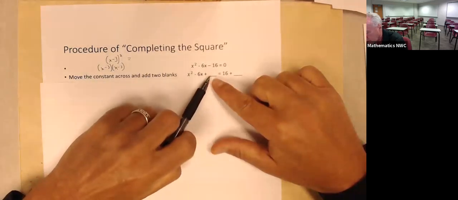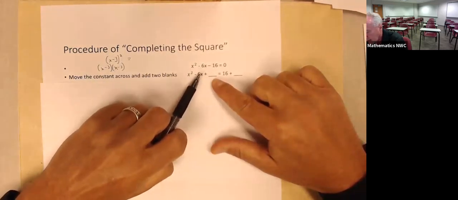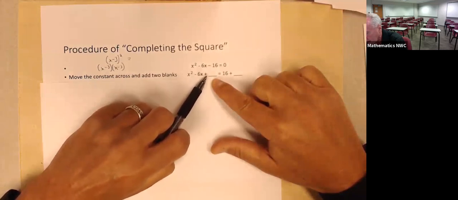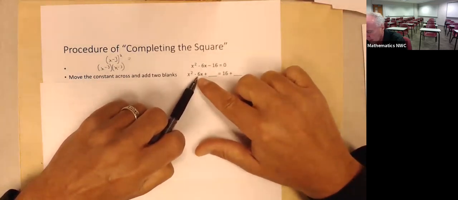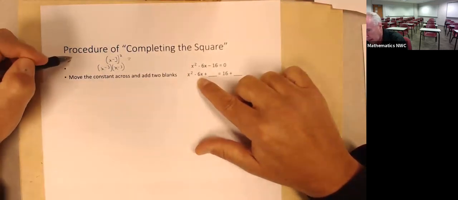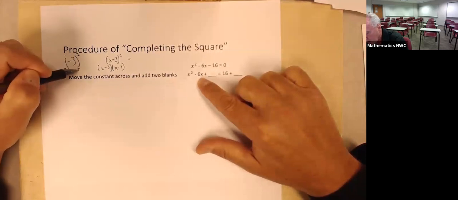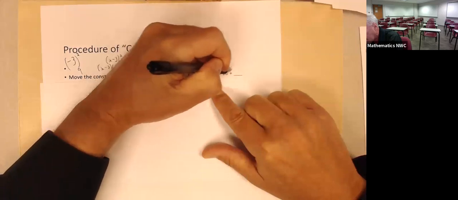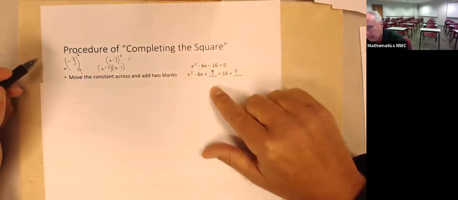So here's how I choose this perfect number. I take half of the x term and square it. I'm going to say that again. Half of the x term and square it. So what is half of a negative 6? Half of a negative 6 is a negative 3. Squared is 9. I need to add a 9 into both sides.